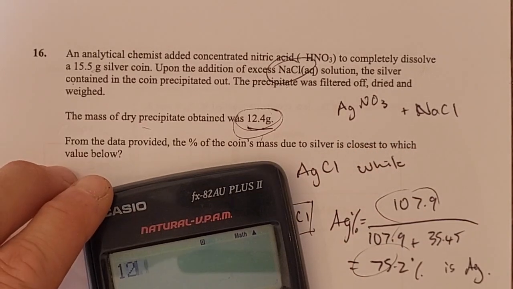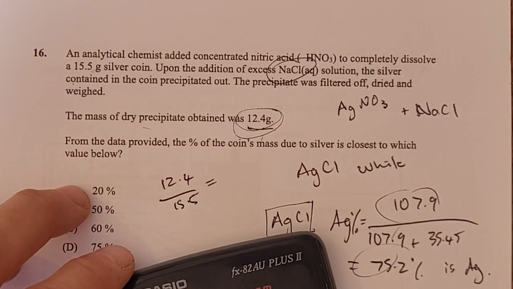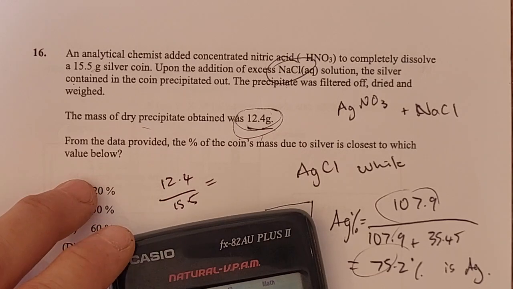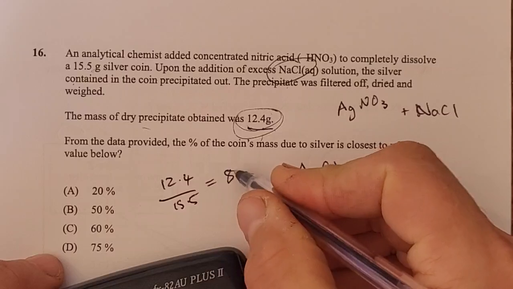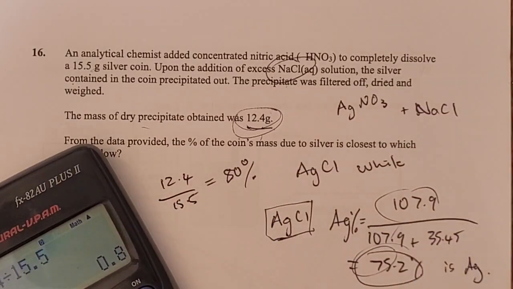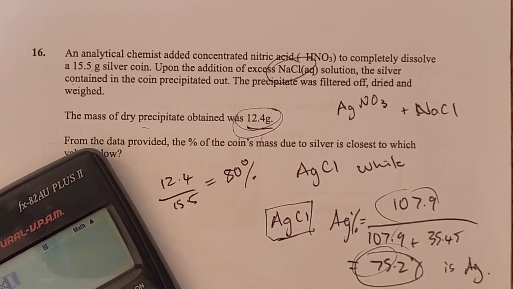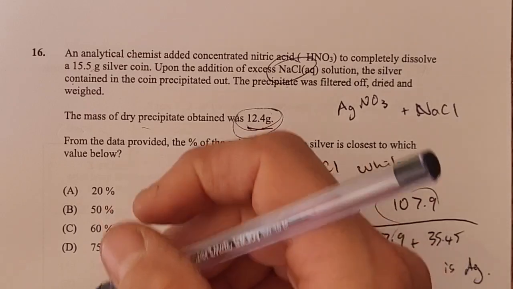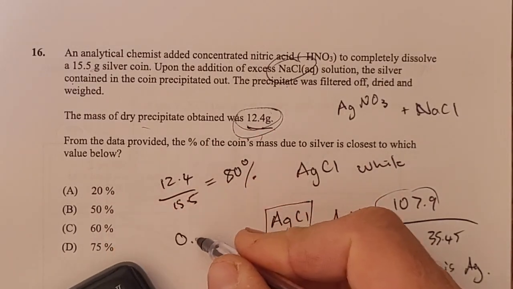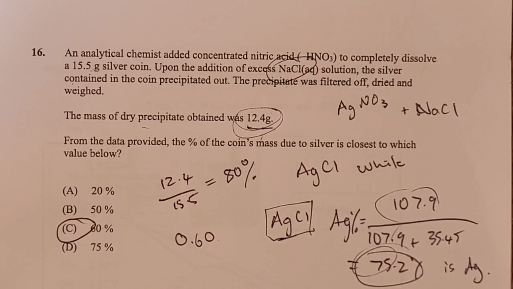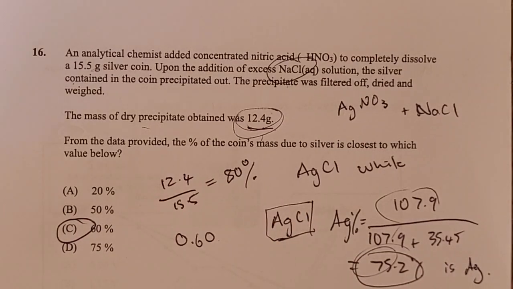Let's try that. 12.4 divided by 15.5. So that's 80%. So what's 75.2% of 80%? It's 60%, or 0.6. Yeah, that's C.